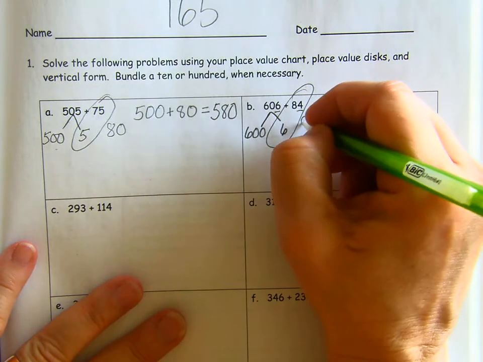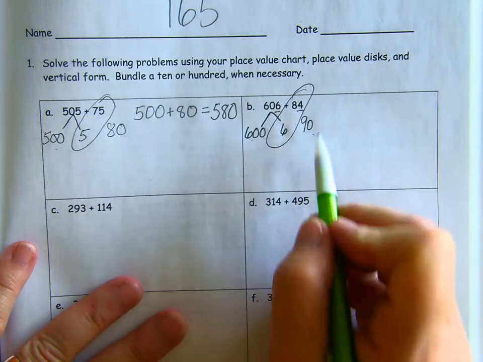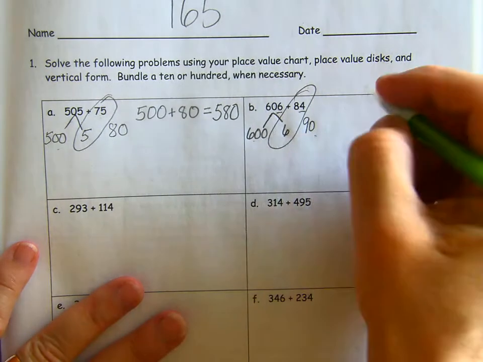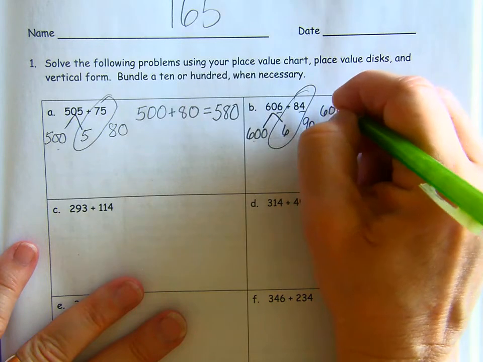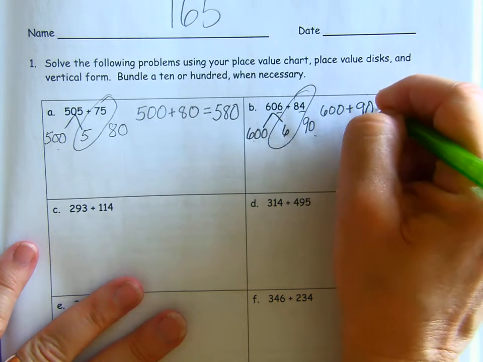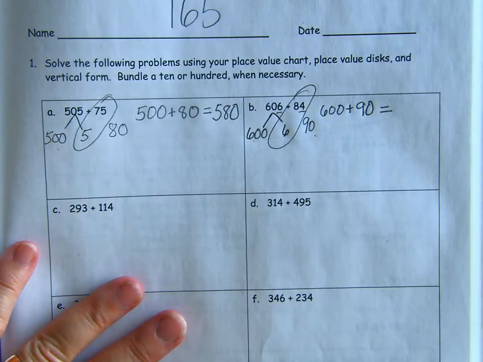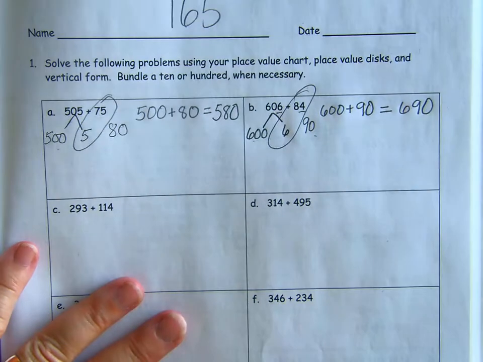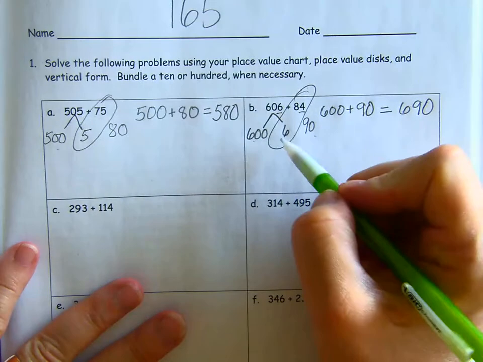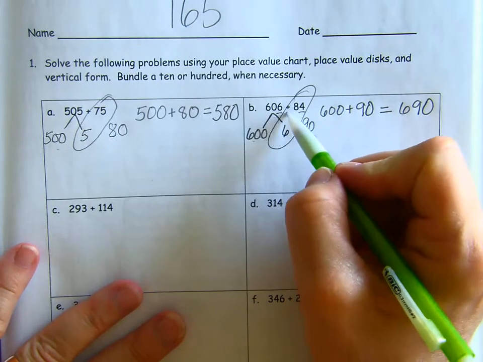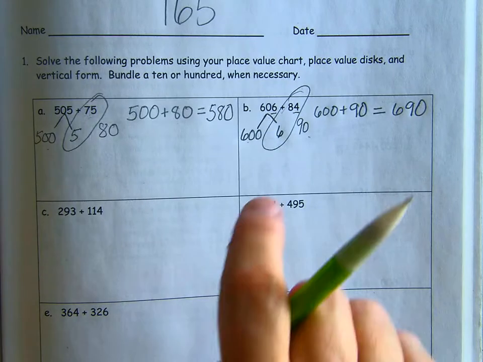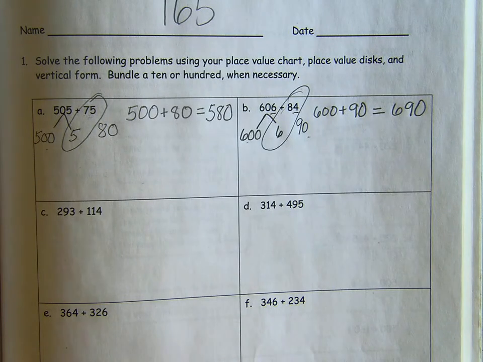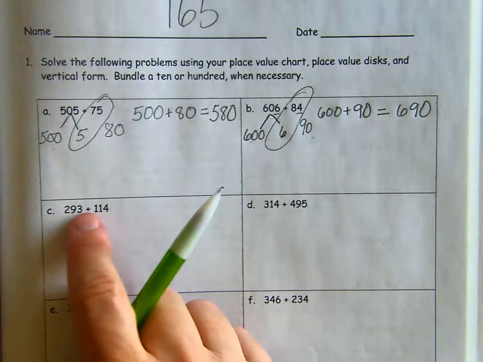Now we have 90. What is my easier problem that I'm solving? 600 plus 90. A super easy problem to solve, 690. So we have to know those friends of 10 to be able to recognize those opportunities to make an easier problem, because they're not always going to be there.